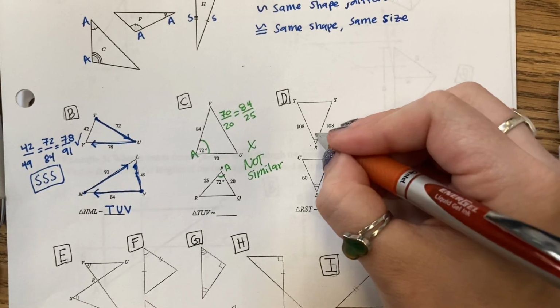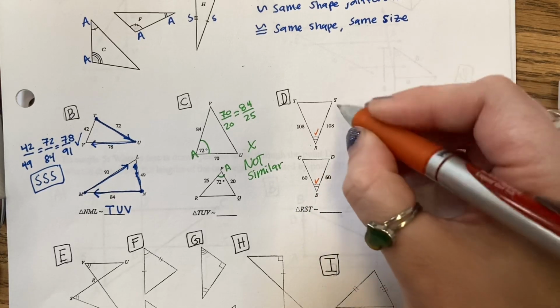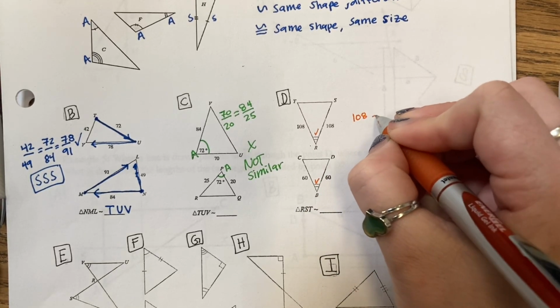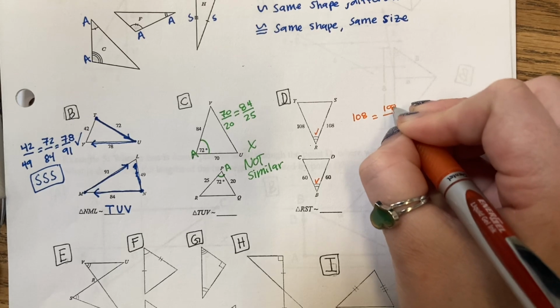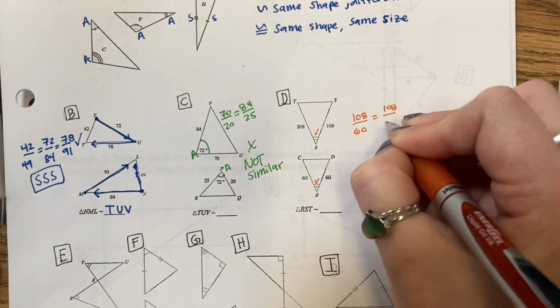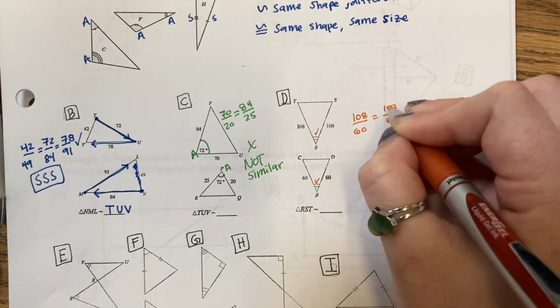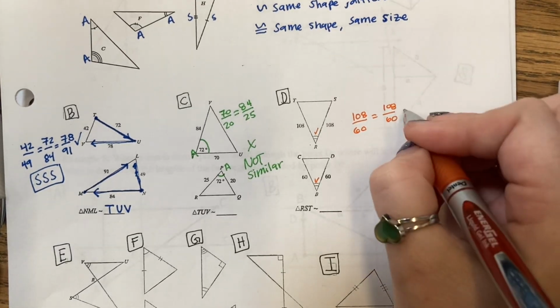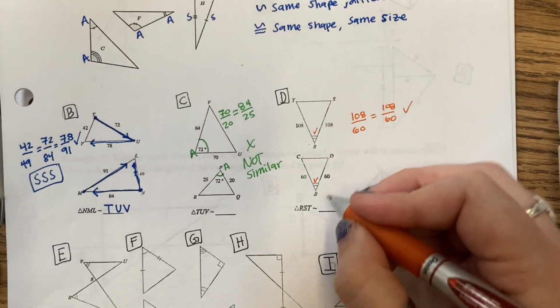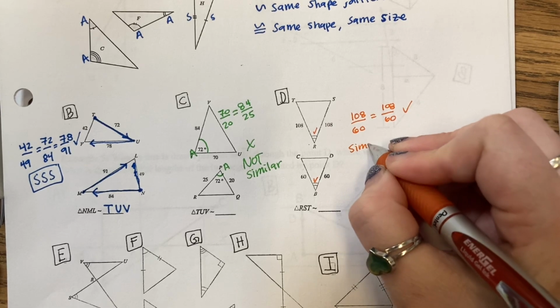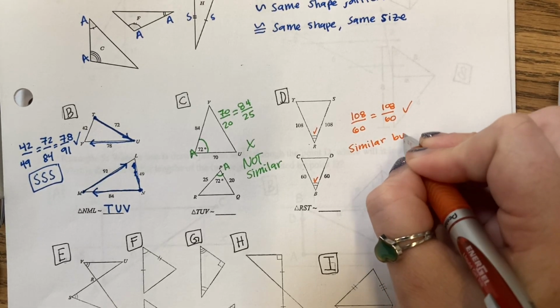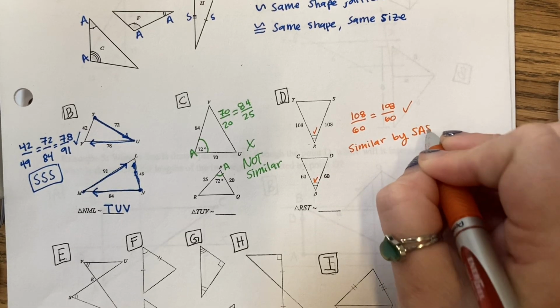Question D. I have marked that they have the angles 108, 108, 60, 60. They're going to equal the same thing. They're the same numbers. So they are similar by side, angle, side.